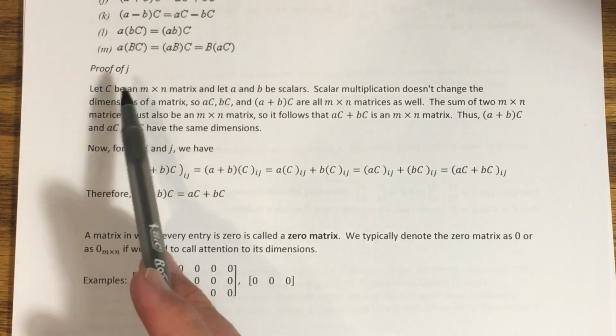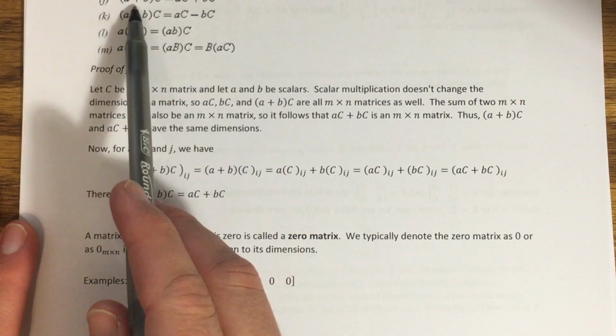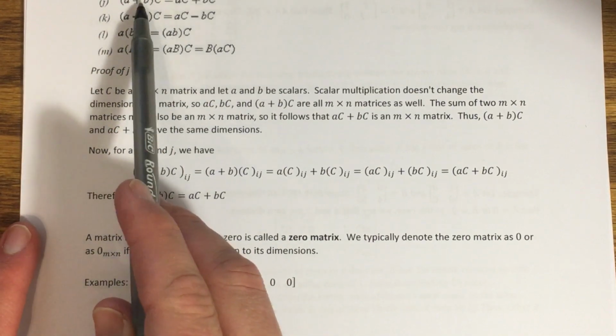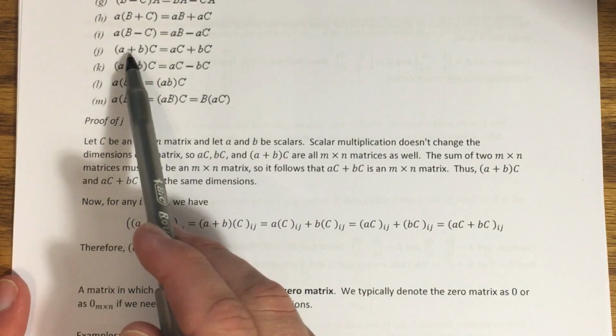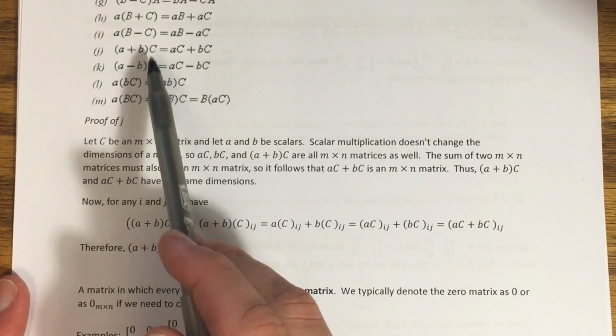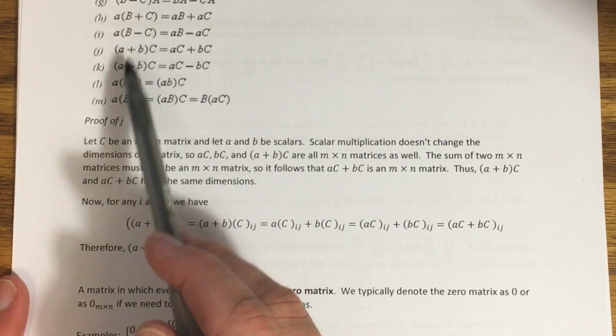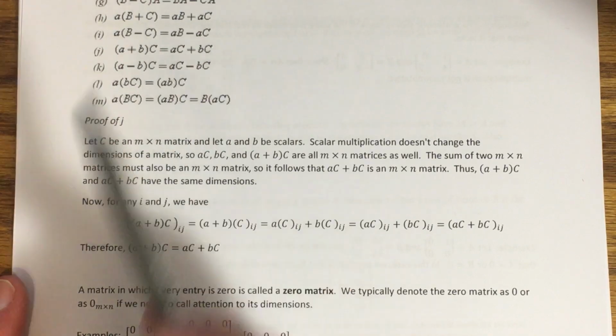So the one we're going to prove here is j, which says that if you have a plus b, where these are scalars, the sum of a plus b, the scalars, times a single matrix C, you can distribute that matrix over the scalars, and it becomes aC plus bC.